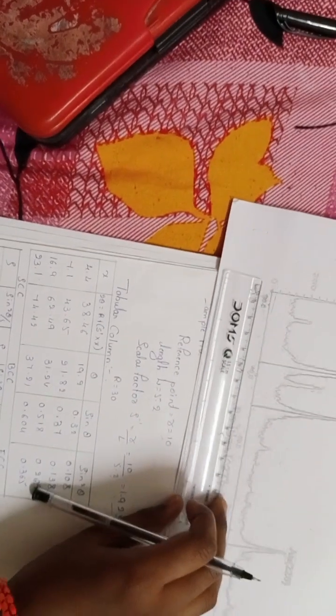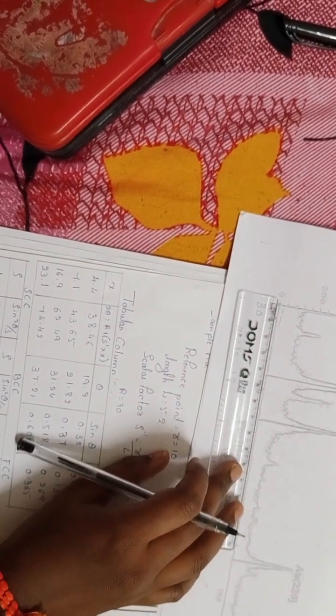Now we have to find sin square theta and we have to find lambda. As we know, lambda is a constant value that will be given to you. Now we have to take the x values. So how do we take these x values? These x values are taken from this.